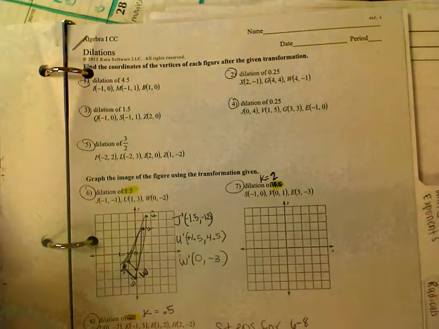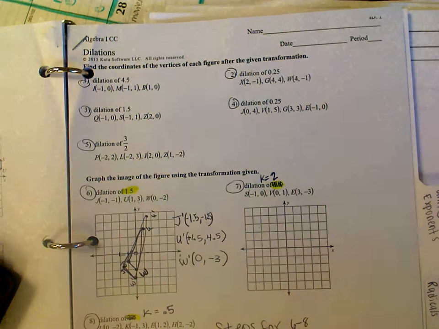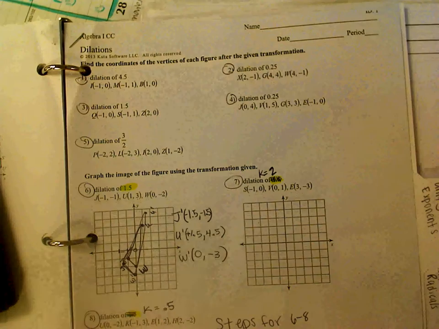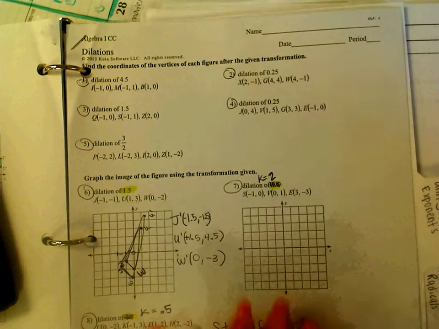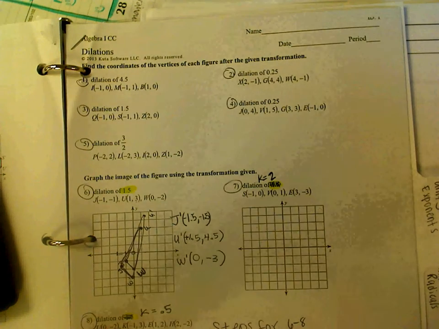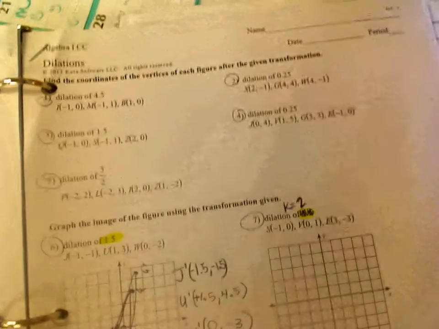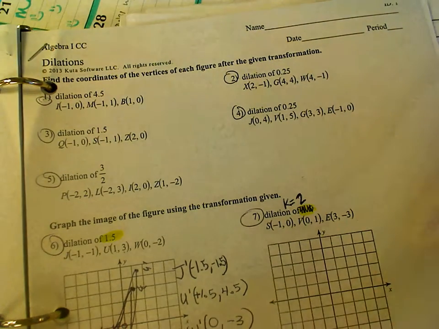So we're going to be doing dilations today. I know we talked about it in class, and with a dilation all you have to do here is multiply the coordinates by the scale factor. So I'm going to go ahead and look at number 1. This is page 7 in your packet.